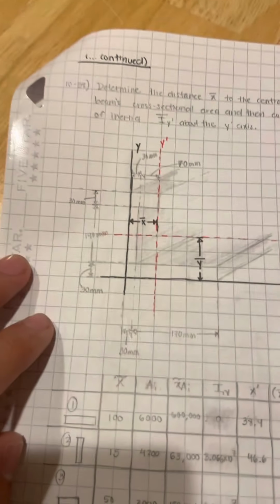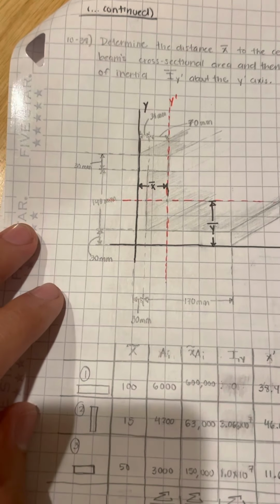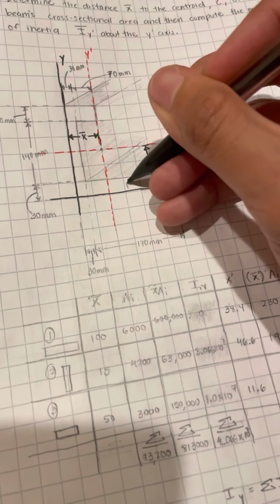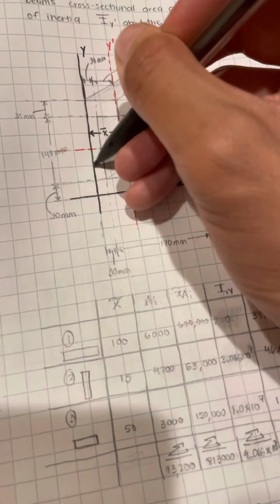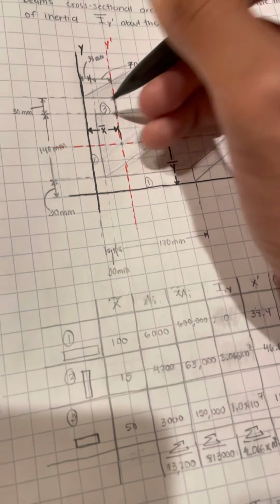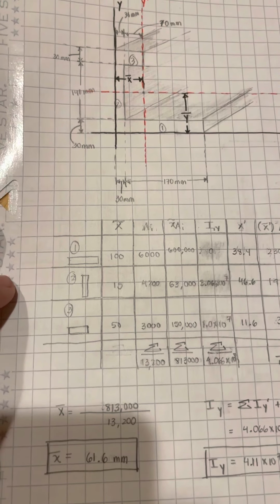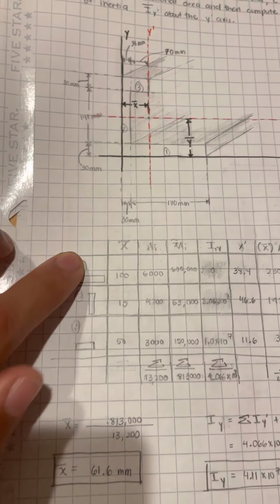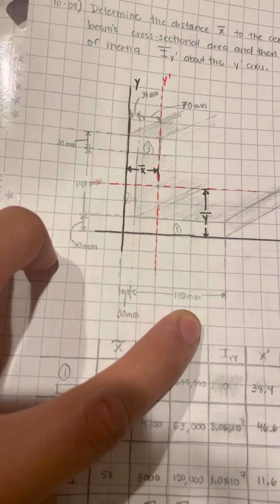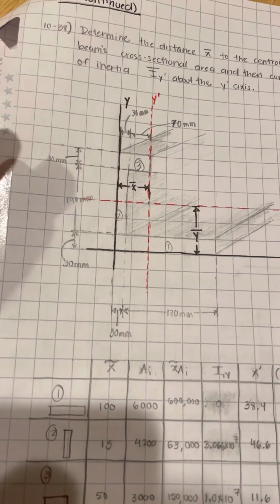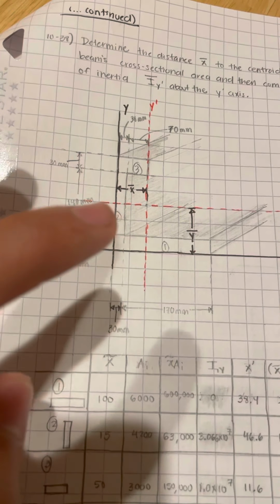Okay, and so we're gonna start with just the x distances. This is 1, this is 2, and this is 3. Okay, so first off, 1, so you get a total of 200, divide that by 2, right, because it's a square, so you divide those by 2, and you get 100.